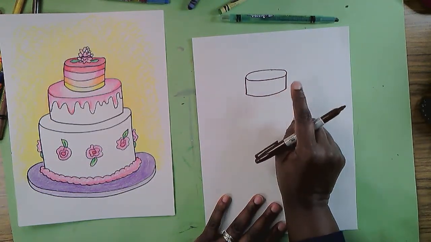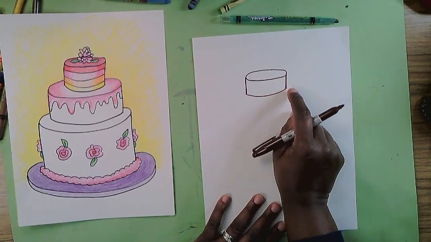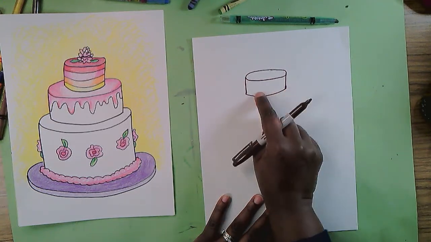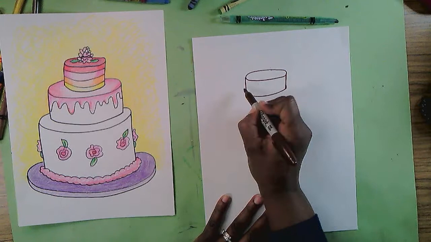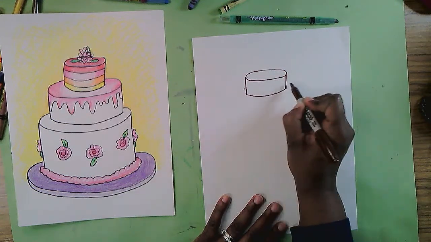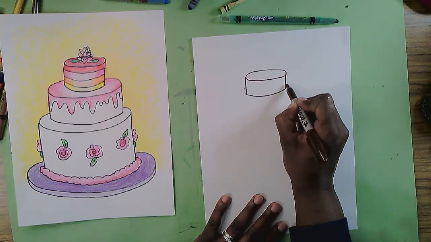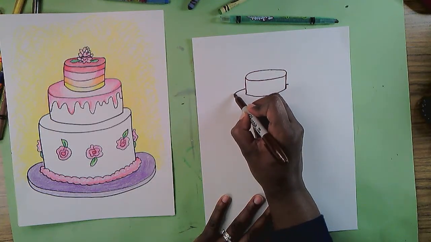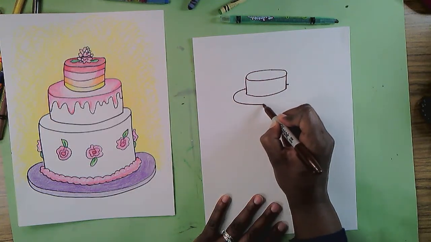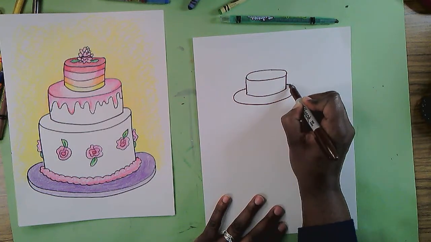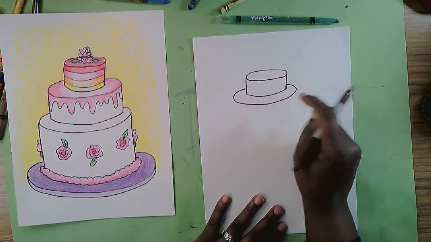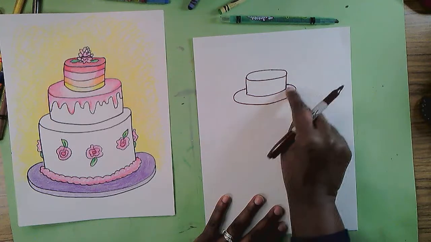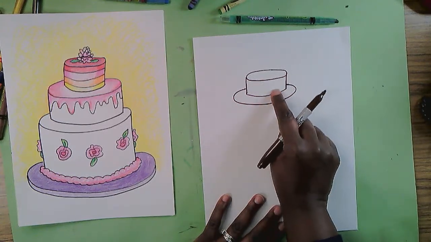Now for the second layer, I want it to look like the first one is sitting right in the middle of it. So I'm going to start drawing my second cake right there, sort of at the middle of the first one, and make a curved line that comes around. So it looks like the oval is there, the top of the cake. And really, the top of the cake is round.